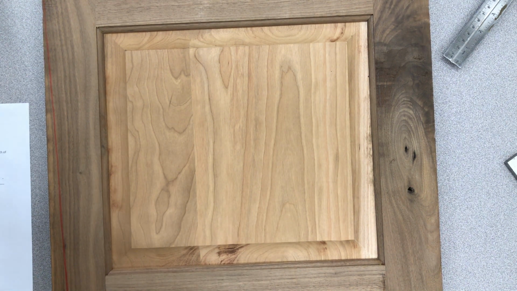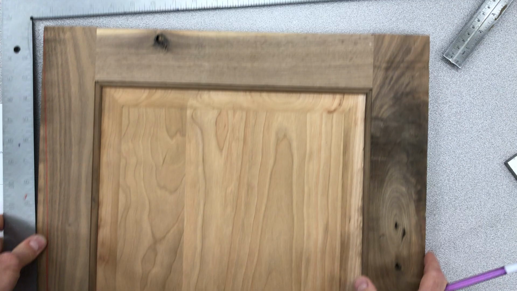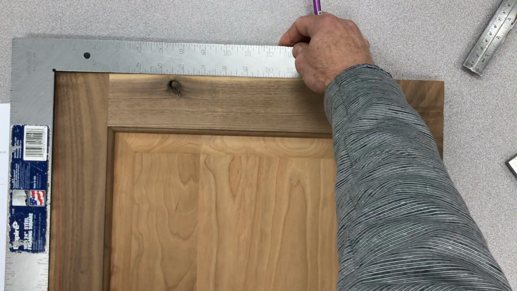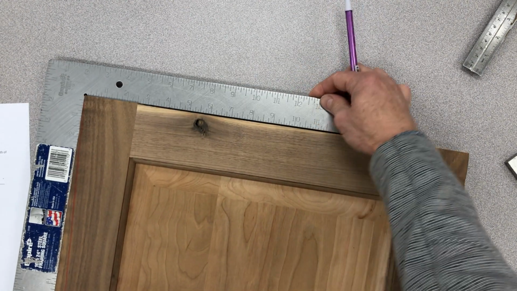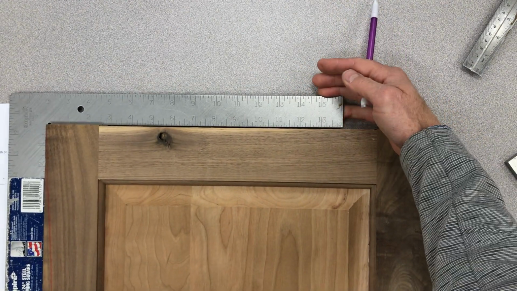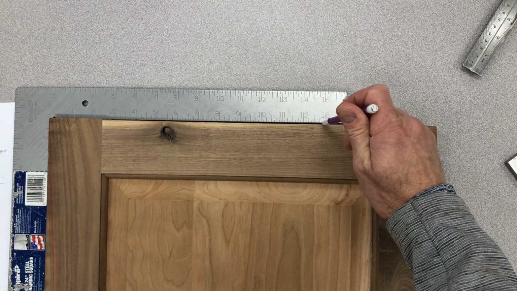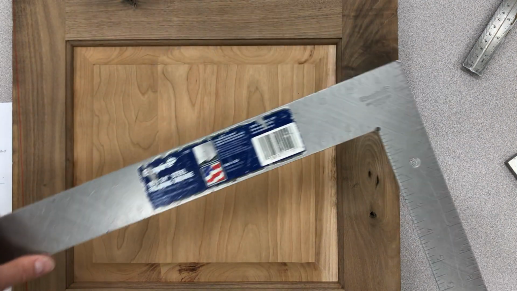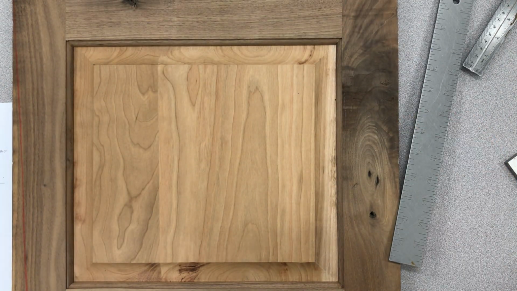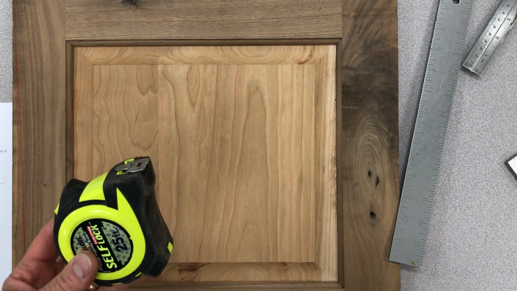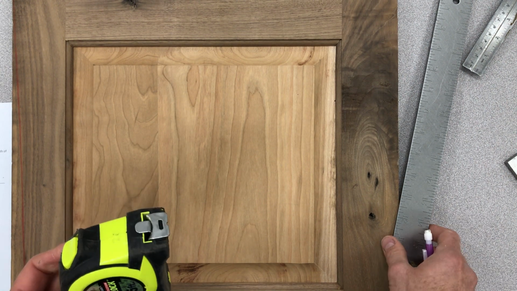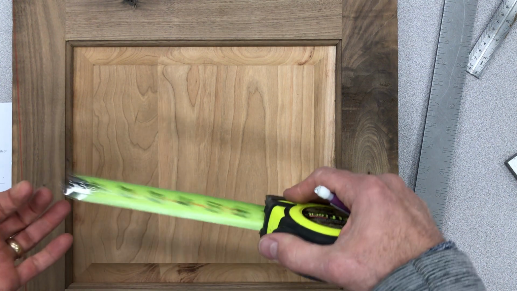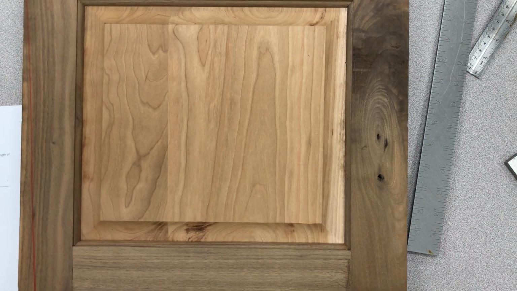Now, we've got a couple of options here to check for square. One is to put a large framing square on it and see if it's square, which you can see right now that it's not. There's also another option, and that's using a tape measure. So there's also a method to find out for square with the tape.